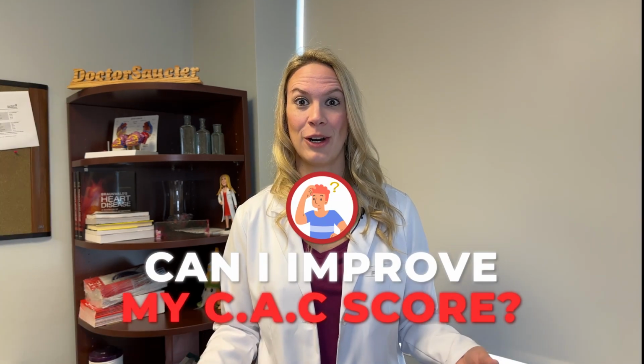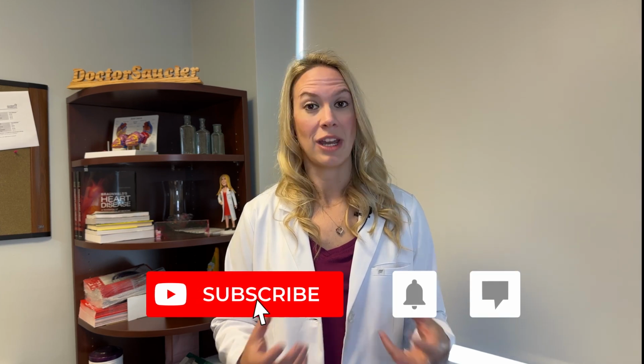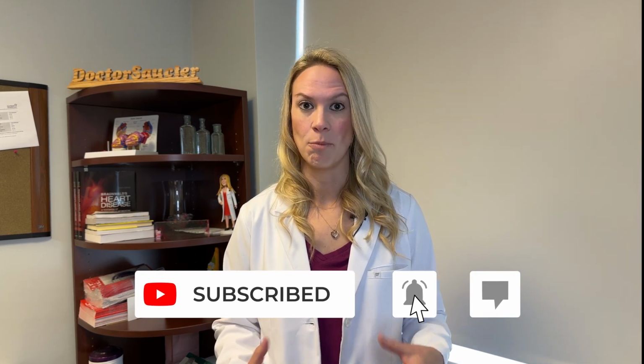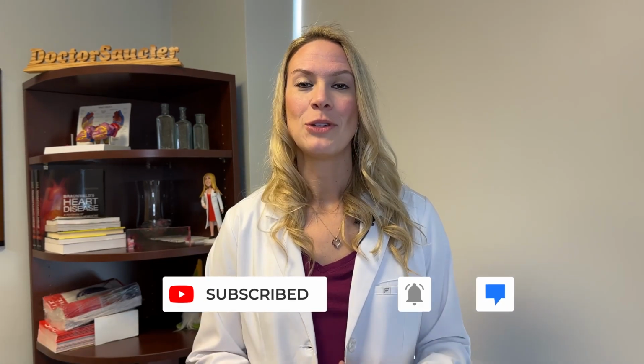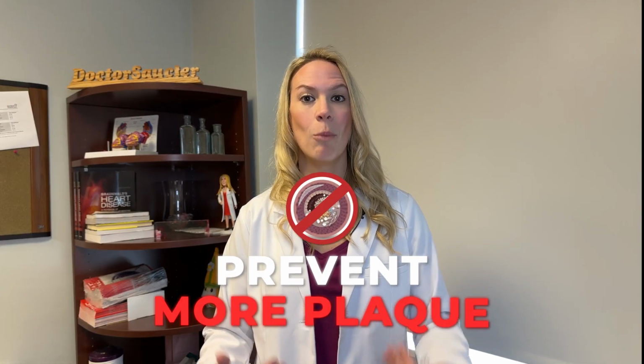Can I improve my coronary artery calcium score, or can I get rid of the plaque? There's a lot of lifestyle modifications that we can make to help strengthen plaque, make sure that it's more stable. Unfortunately, there's nothing out there yet that rids the plaque away. Now, you may see things online that say, oh, this supplement gets rid of your coronary calcification, or this diet gets rid of your coronary calcification. And unfortunately, we haven't seen truly anything that completely in all comers cleans out that coronary calcification. So the most important thing that we can do is prevent more plaque or more coronary calcification from building up.